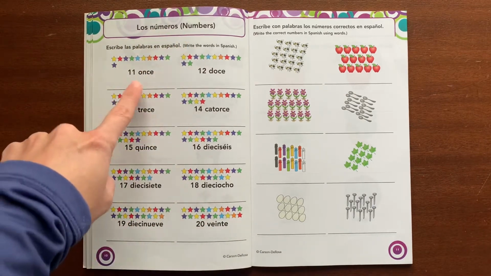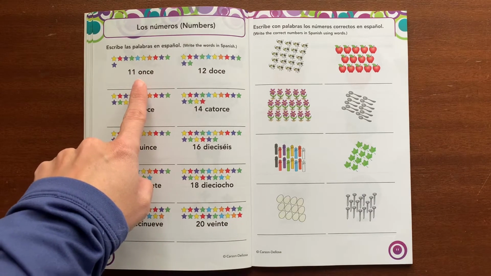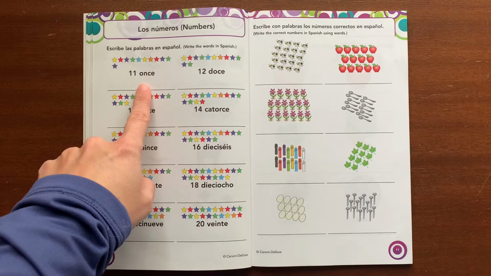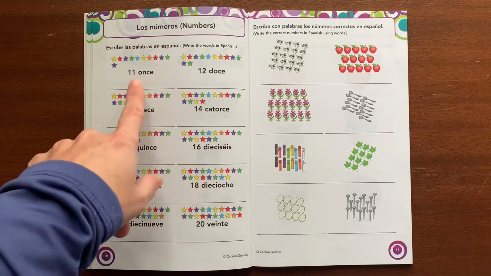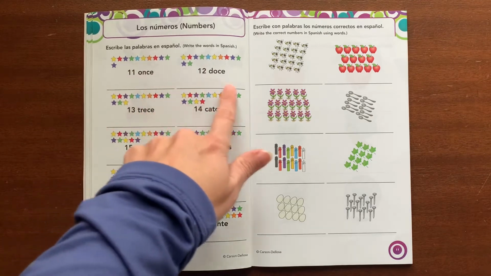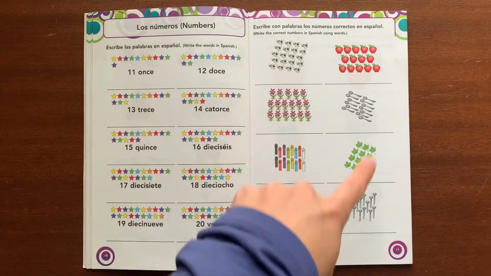So the numbers 11 to 20, we're going to go through and just like before, I'm going to call out the word and you guys go ahead and repeat after me. And then the second time through, we're going to spell out each word and then we'll review them again and then we'll do the review together.